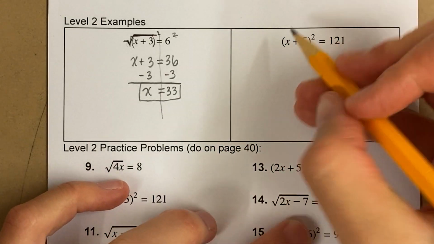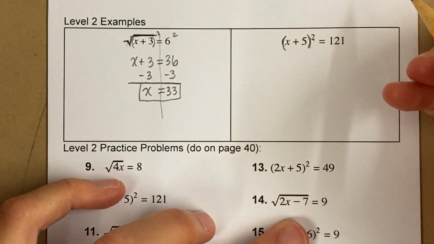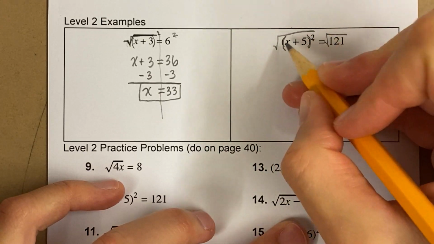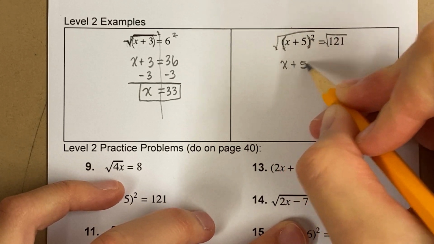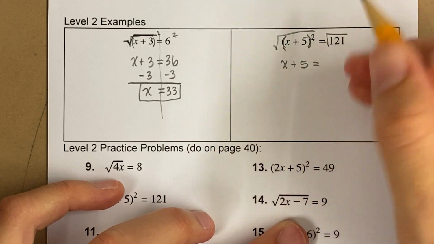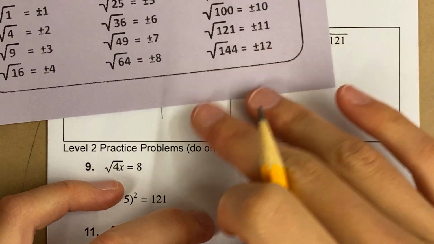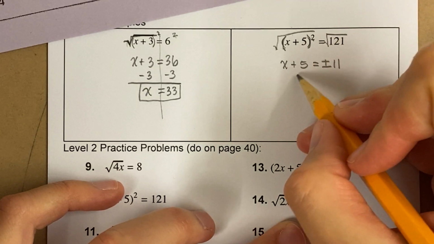On the other side, I notice that this is squared. So I have to do the inverse of squaring, which is square root. So I'm going to square root both sides, right? So the square root gets rid of the squared over here. Now here, the square root of 121 is plus or minus 11. Remember, when I square root a number, I actually get 2 answers because it can be positive or negative.